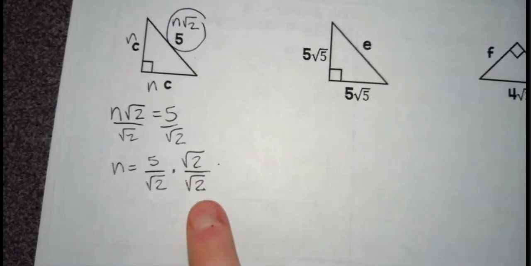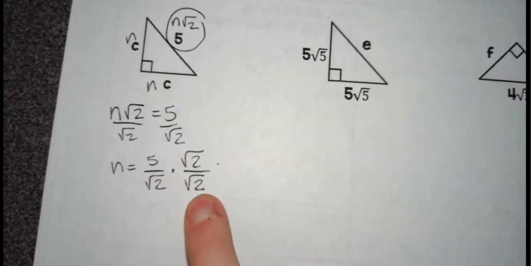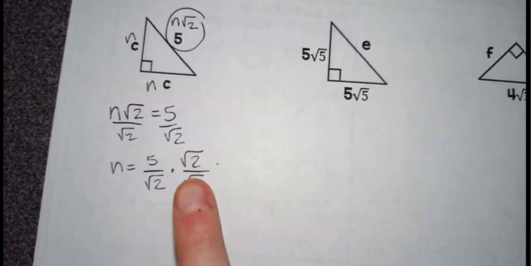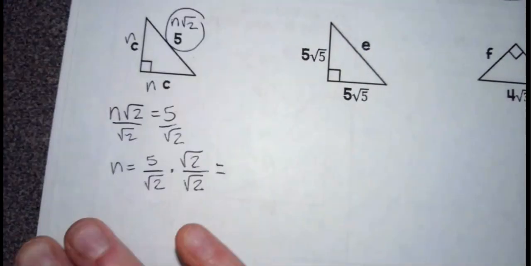But the problem is you can't just get crazy and multiply by a square root for no reason. The way that you're not changing the actual problem is because you're multiplying by the square root of 2 over square root of 2, which is actually just like multiplying by 1. So that's why it's not really changing anything.